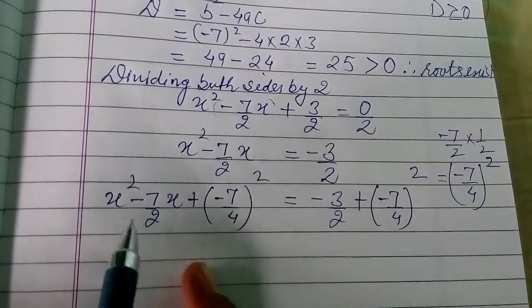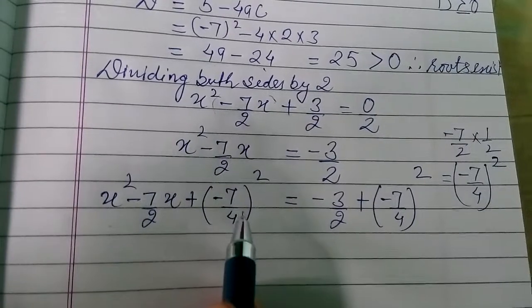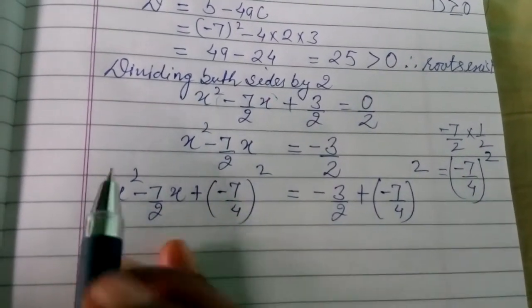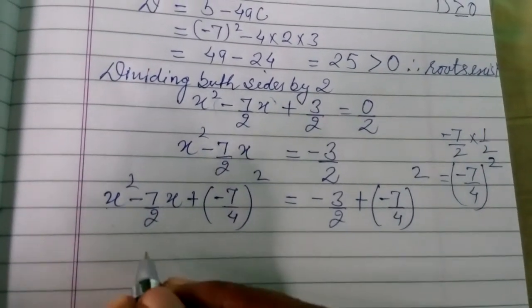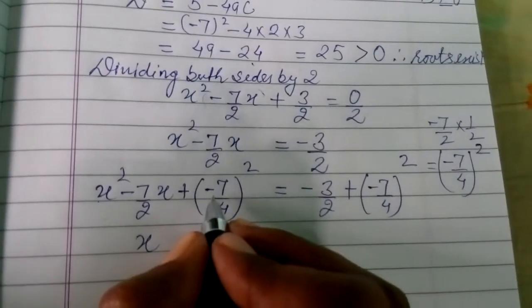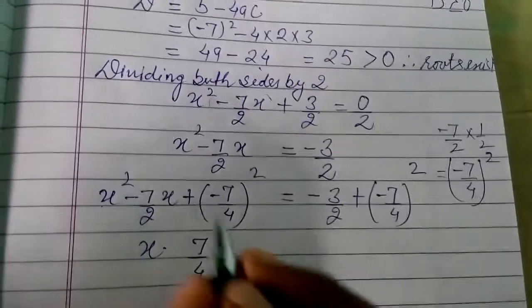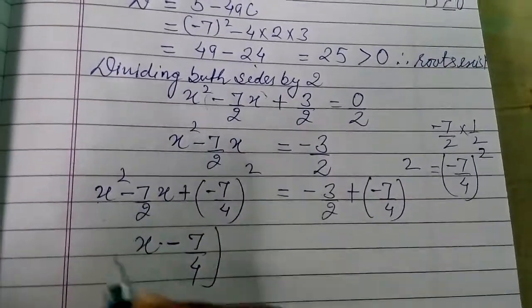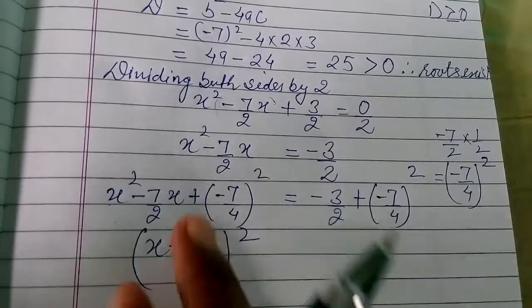When you see that, isn't this of the type a square minus 2ab plus b square? So this is an identity, and when we use this identity, you can see that the value of a is x and the value of b is 7 by 4, and there is a minus because in the 2ab term there is minus. So this is nothing but the expansion of this identity.